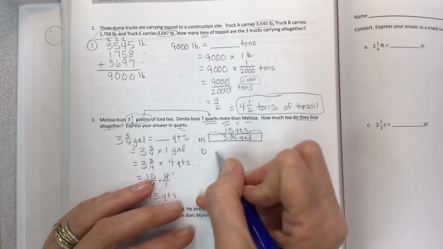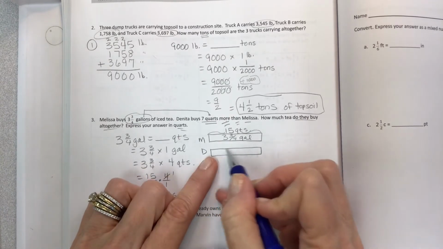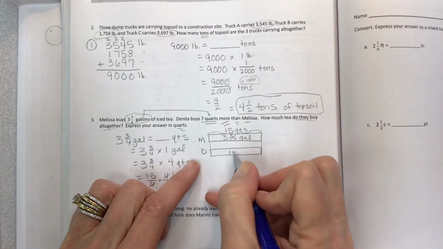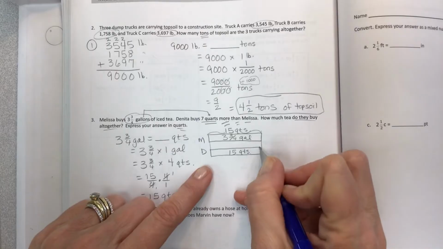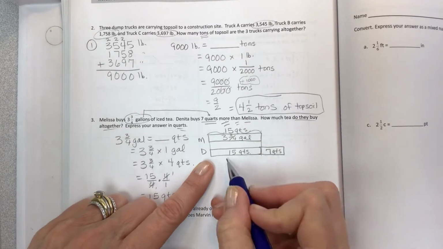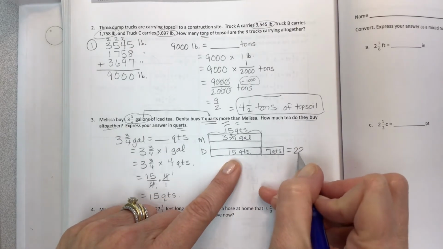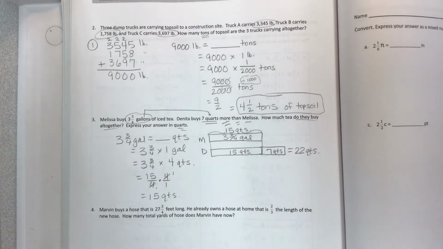Okay, so who buys more? Danita. So if she buys 7 quarts more, what I'm going to do is I'm going to show the same 15 quarts. Don't use 3 3/4, use 15 quarts, because we're going to combine with 7 quarts more. So Danita has how many total quarts? And if you said 22, you're right.